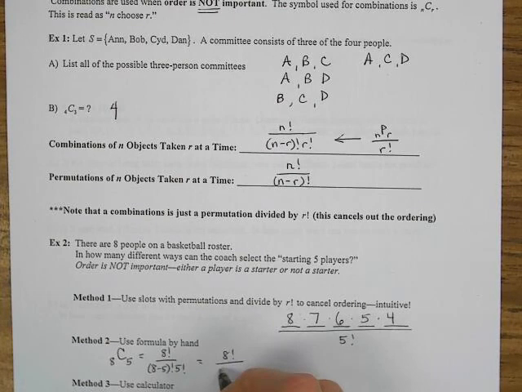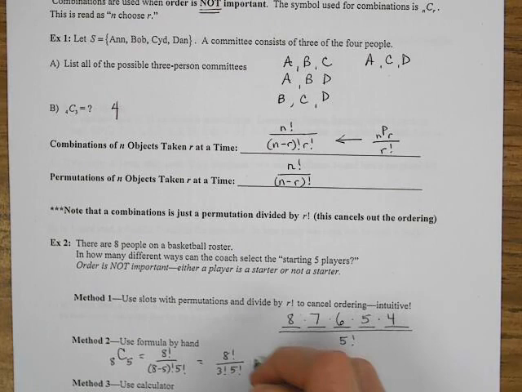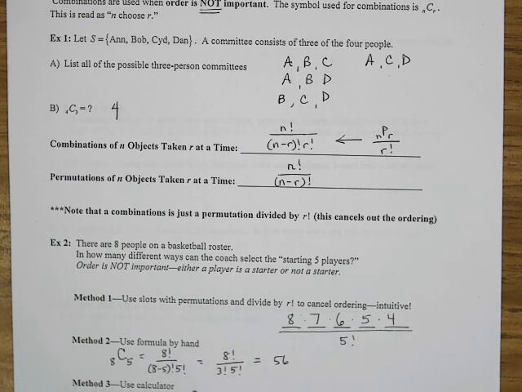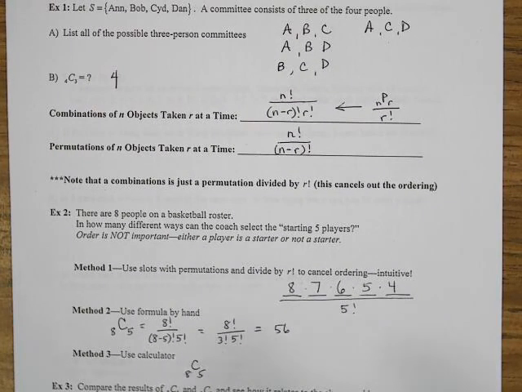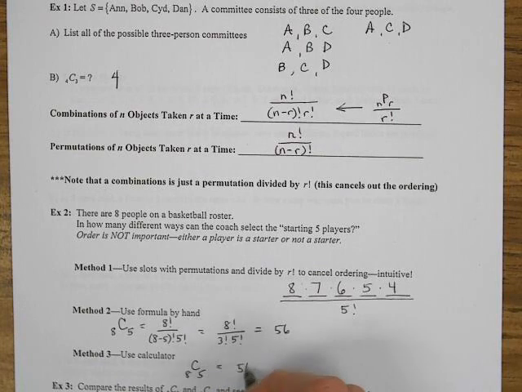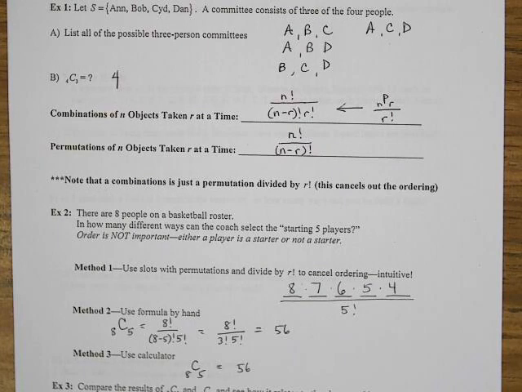That's 8 factorial over 3 factorial and 5 factorial, that is 56. Of course, on your calculator, you can just use the combination button, which is in the same location as the permutation button. Same spot on the calculator, and if you do that, of course, you should also get 56.